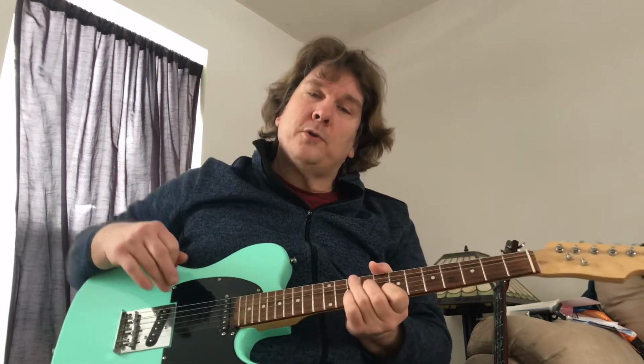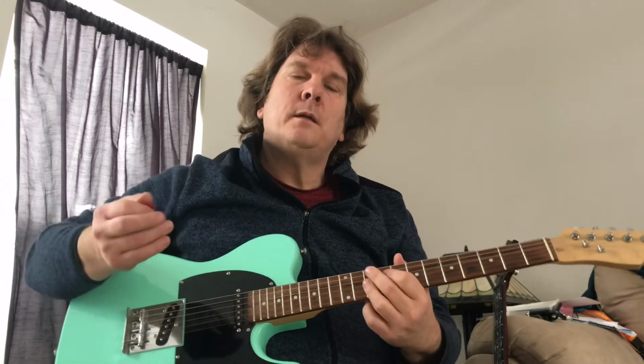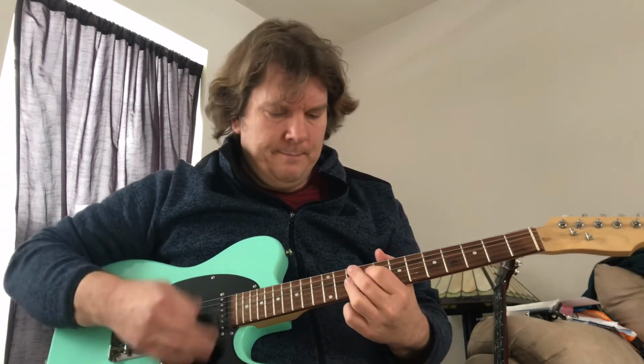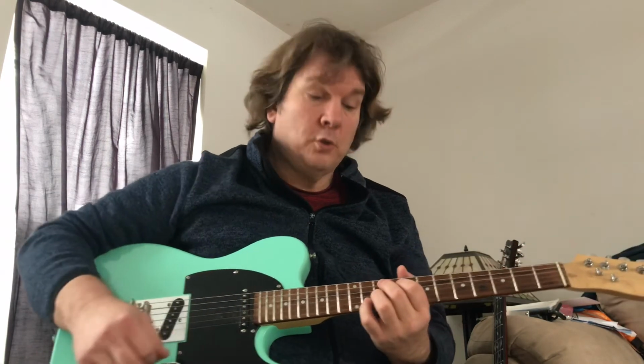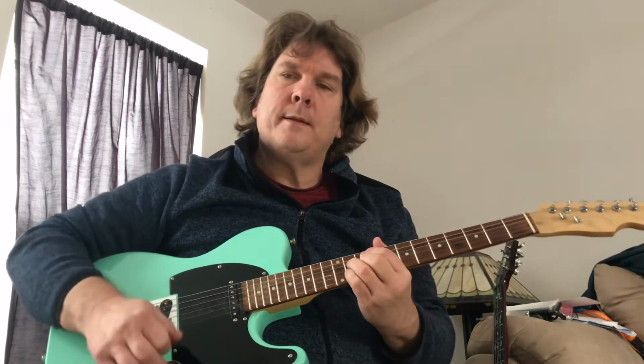Other possible chords you could play here would be G9. You can play the Hendrix chord. It's super funky. You could play this, which is like some kind of augmented chord.